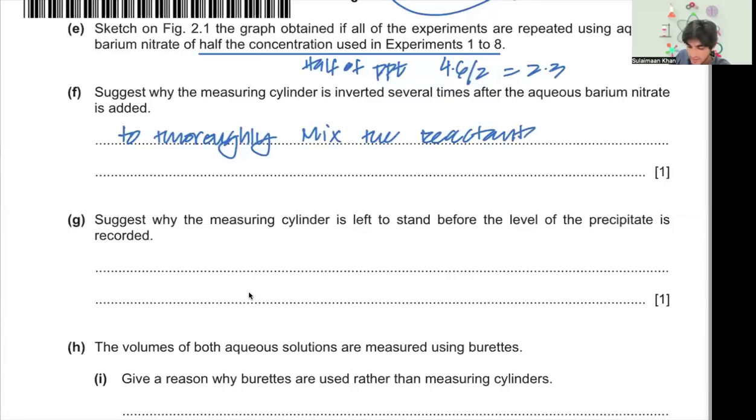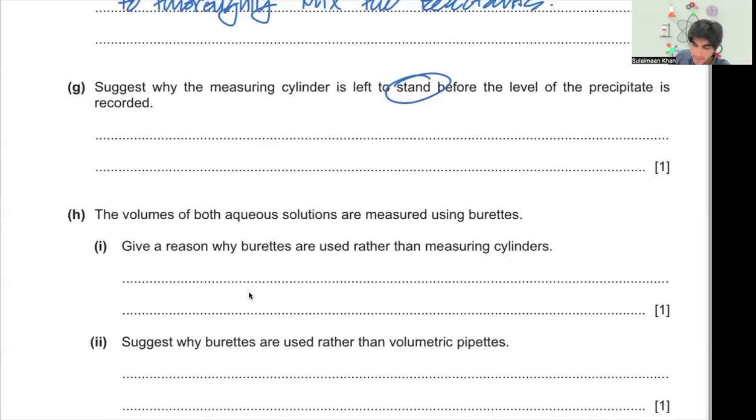Why is the cylinder left to stand? We literally looked at it. Why is it left to stand? So that to allow the precipitate to settle down. Yes, to allow the precipitate to settle down or to fall at the bottom. To settle at the bottom is going to be better. Yeah, Aisha, sure. You could say equilibrate.